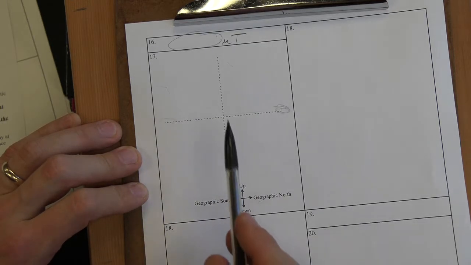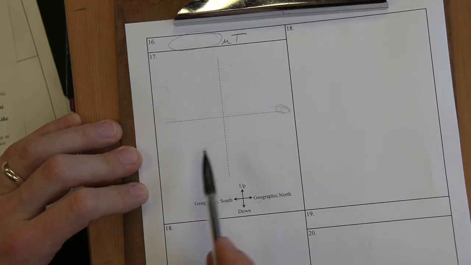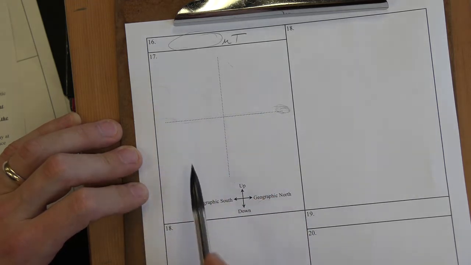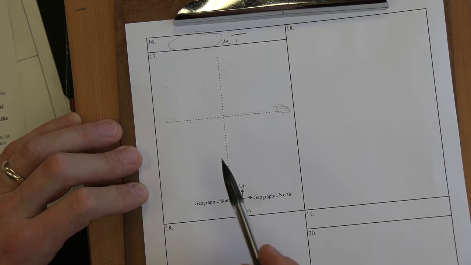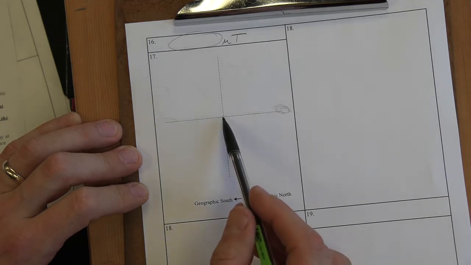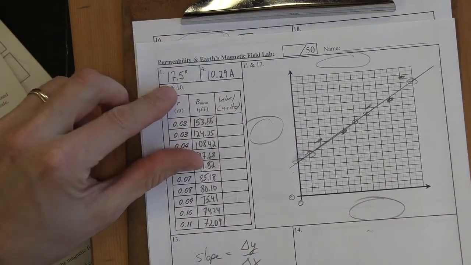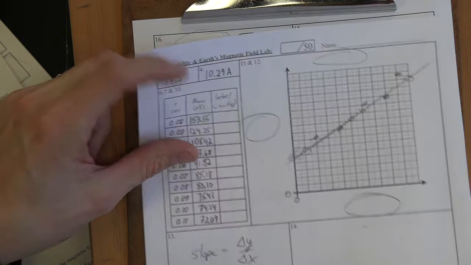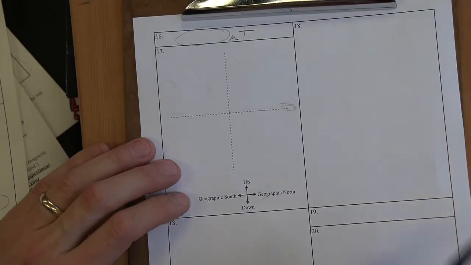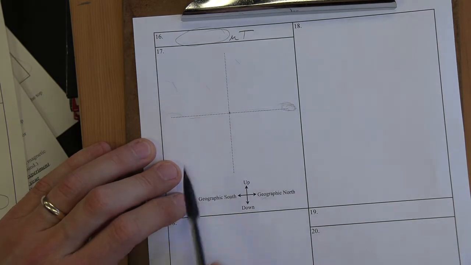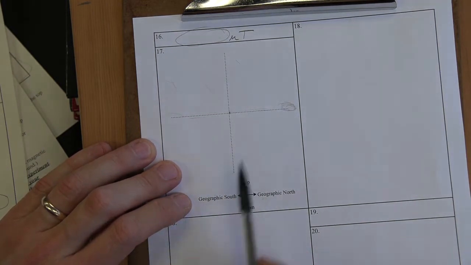So based on that, draw a vector, one arrow. Maybe you think it goes like that or up like this. One arrow that represents the net magnetic field starting here, keeping in mind this dip angle that we measured earlier, minus 17.5. So yours will be something maybe like 18. Draw the arrow approximately to scale with the approximate correct angle here.